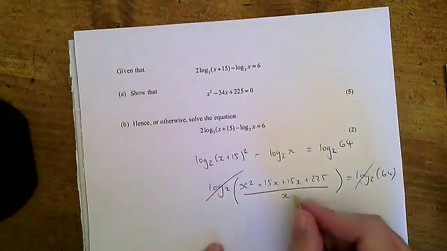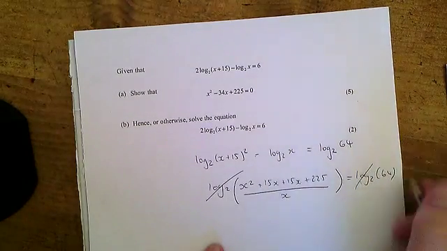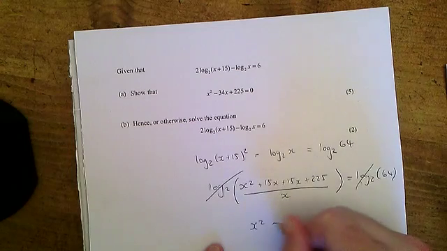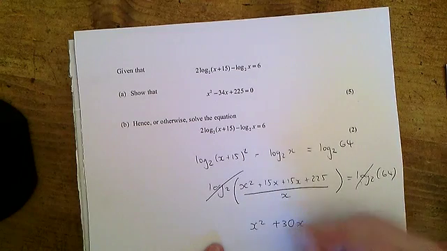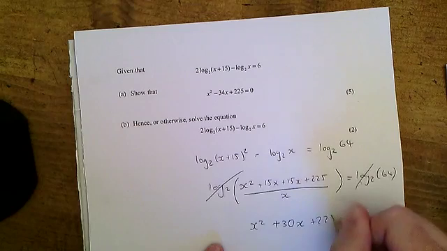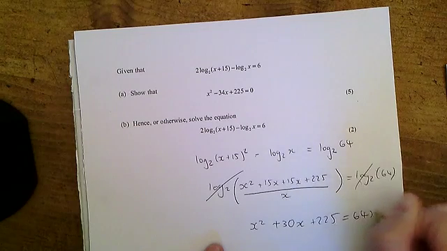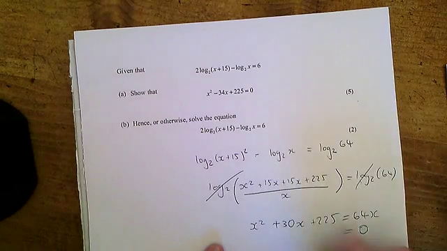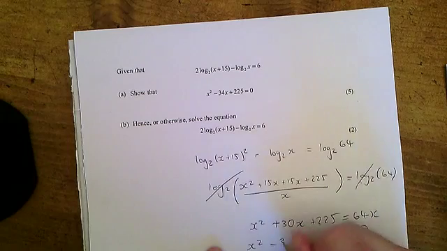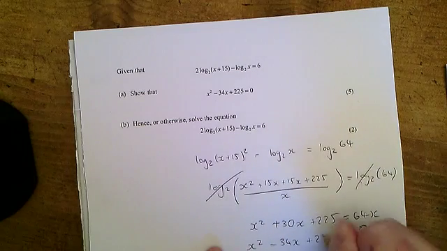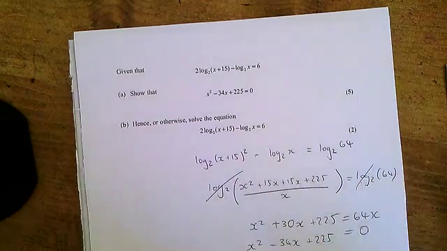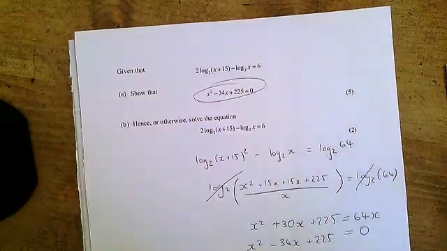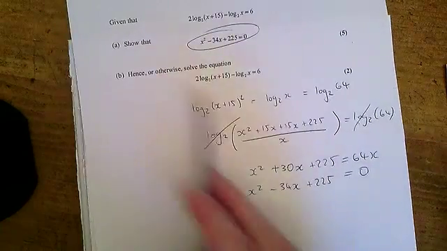Okay, now I've got my wish, I've got log base 2's both sides, so they cancel each other out. I'm going to take that x round to the side and times it by the 64. I'm going to simplify it all in the same go. So x squared plus 30x plus 225 is equal to 64x. And then finally, bringing the 64 over will give me x squared minus 34x plus 225. Okay, and then that's what they wanted up there, isn't it? It's the same line.